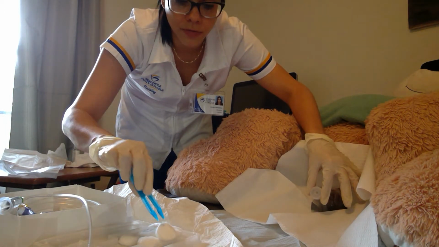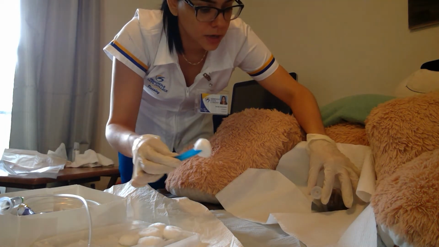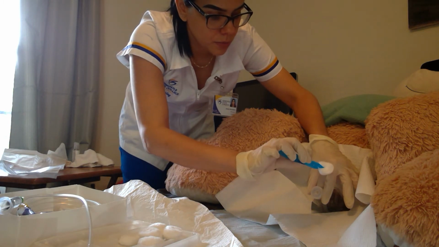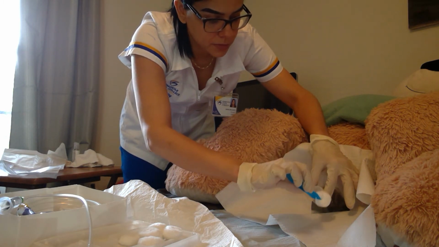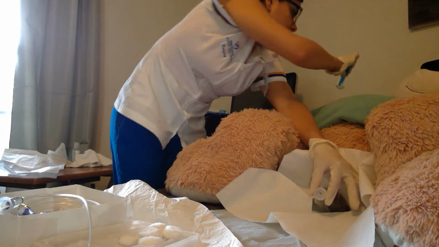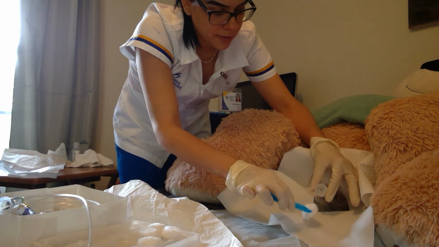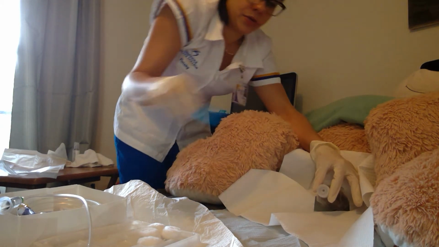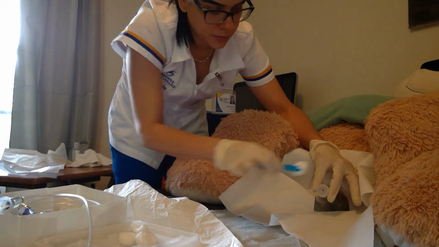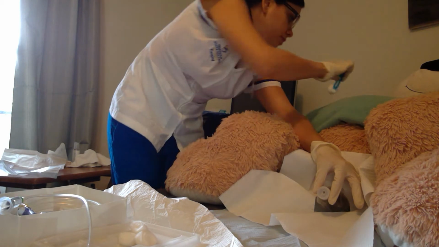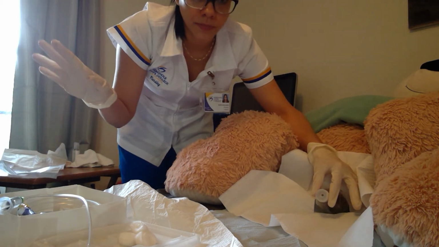I am going to use my forceps, one cotton ball, and I'm going to go one side of the labia, top to bottom. That is dirty. I'm going to use another one on the other side, top to bottom. That is dirty. And then I'm going to use one more for the center. That's all dirty. All right.